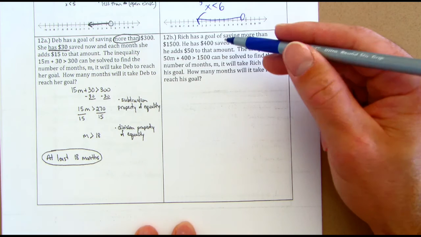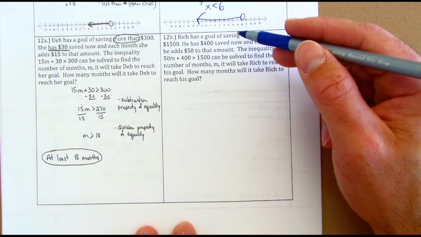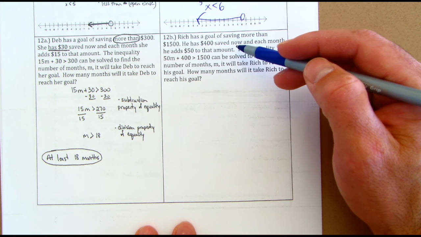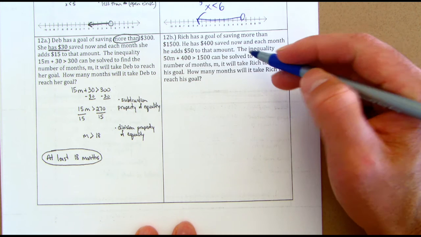All right, so number 12. Rich has a goal of saving more than $1,500. He has $400 saved now, and each month he adds $50 to that amount. The inequality 50M plus 400 is greater than 1,500 can be solved to find the number of months it will take Rich to reach his goal. How many months will it take Rich to reach his goal?